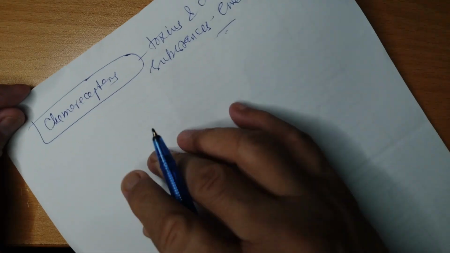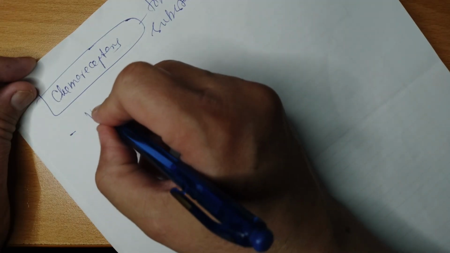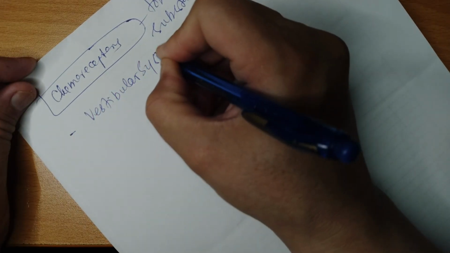Emetic means which can cause vomiting. There are certain other receptors which are present in the vestibular system of the internal ear, and also in the upper part of the gastrointestinal tract. Central receptors, as I said, are also important.